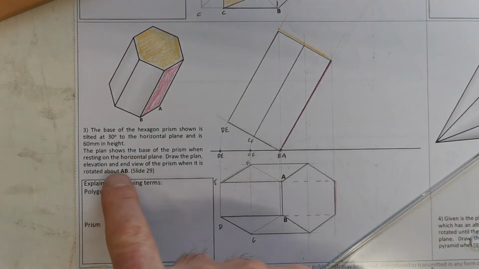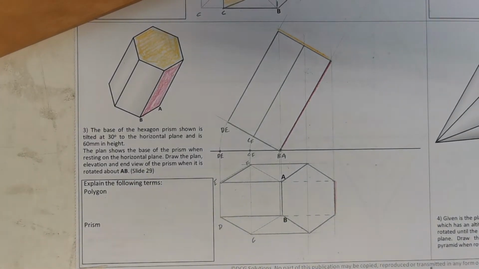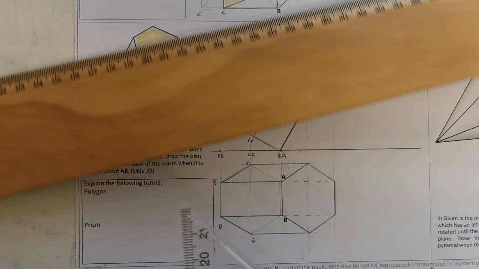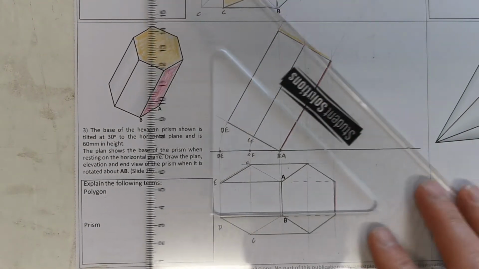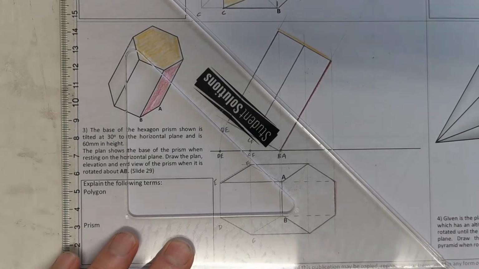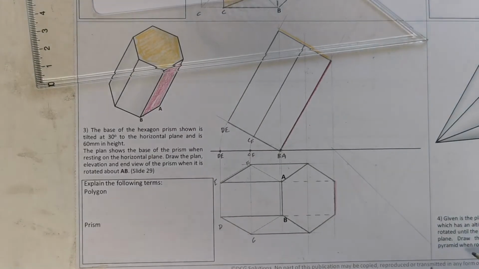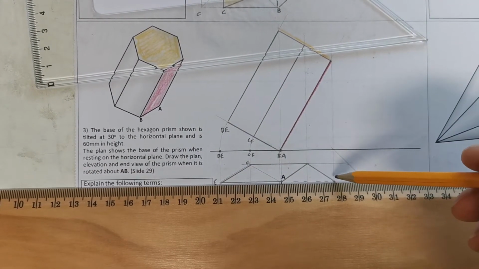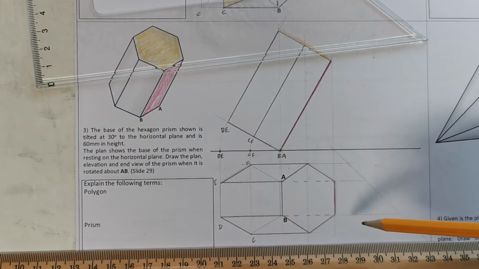So the plan, draw the plan elevation. Oh yeah, they asked for an end view here now. Okay. So we'll just draw on our 45-degree line. Project them over.